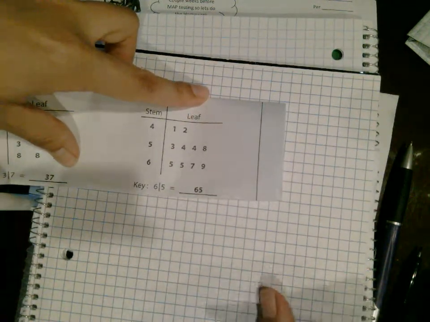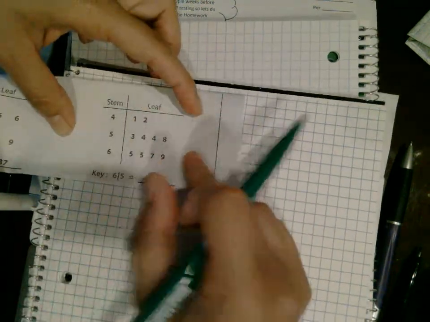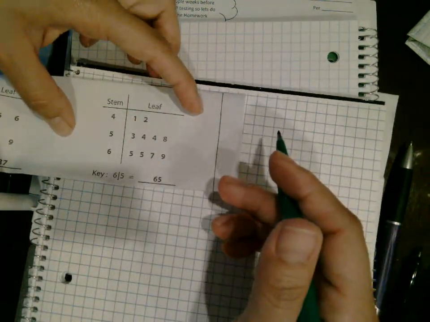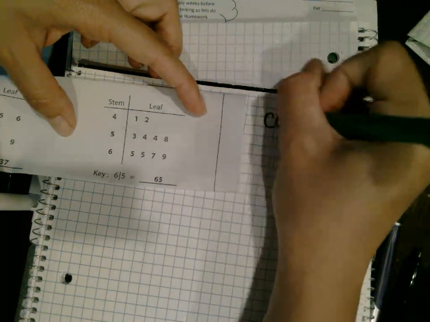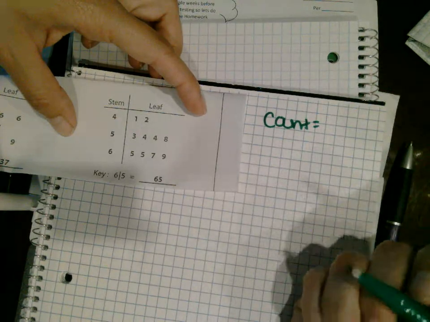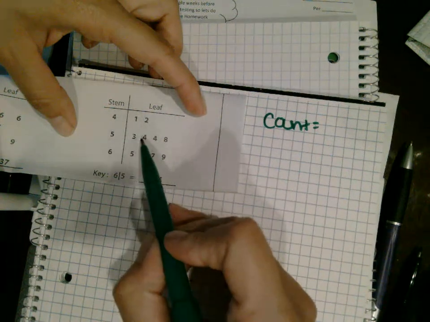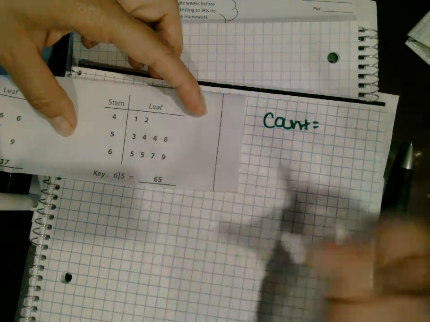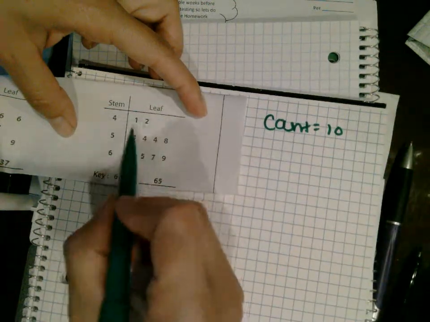All right, let me ask you a couple questions based on this. This is how your worksheet's going to be. I'm going to give you the stem and leaf plot, and you're going to have to read it. Okay, so what's the count? How many numbers are involved? 1, 2, 3, 4, 5, 6, 7, 8, 9, 10. So the count is 10. There's 10 numbers. I don't count this. I count the leaf part.